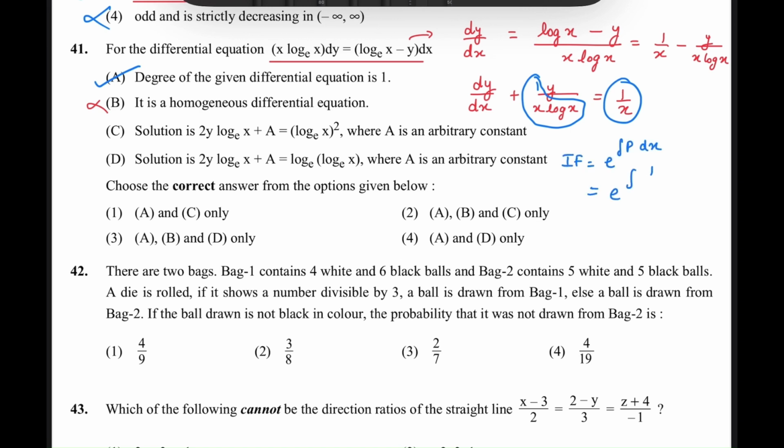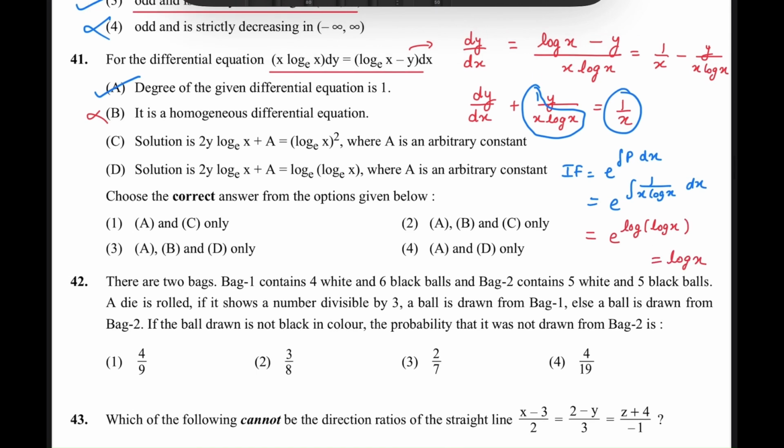So e to the power integral of 1 over x log x dx. So here if I put log x equals t, then 1 over x dx will become dt. So then you will have e to the power log of log x. This is the integrating factor, which is log x, right? So the integrating factor here is just log x. Okay. So if the integrating factor is log x, how do you find the solution? So the solution is y times the integrating factor equals the integration of Q times the integrating factor, right? So Q is 1 over x. So let's write it: integral of 1 over x into log x dx, right?